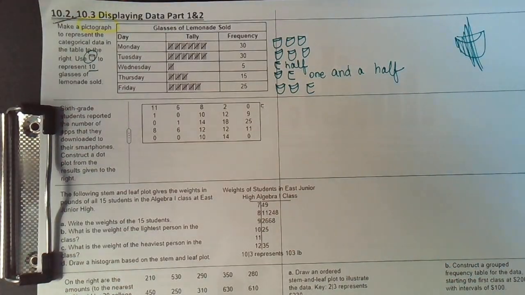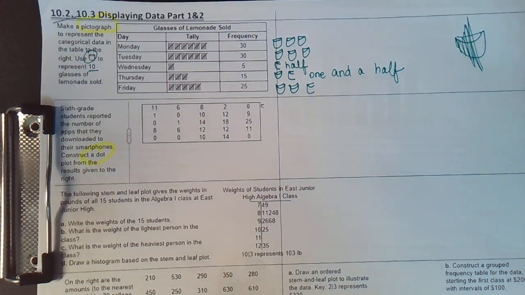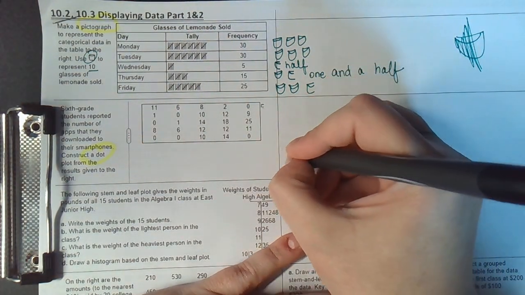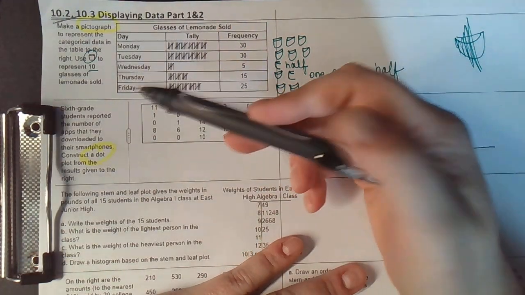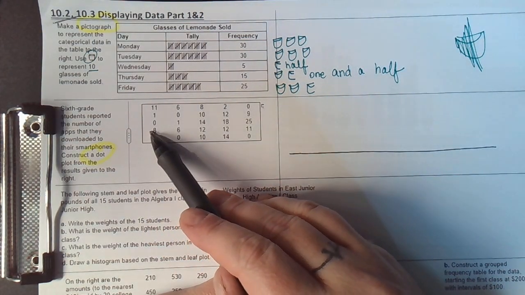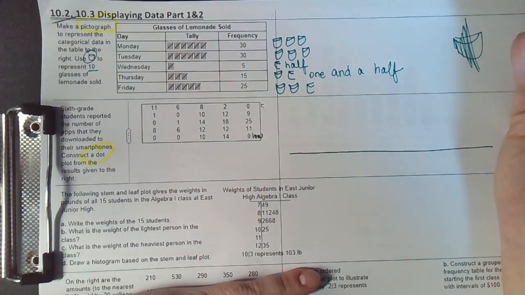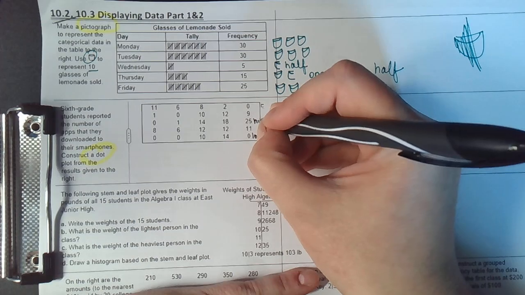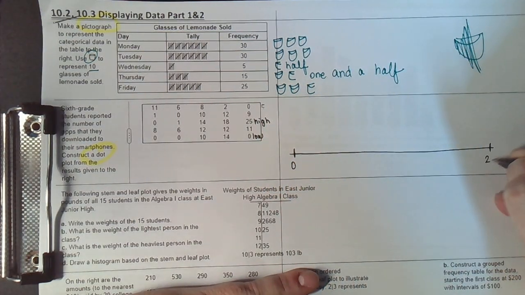It says 6th grade students reported the number of apps that they downloaded to their smartphones. Construct a dot plot. To start off a dot plot, we start with a long line from side to side, and then we're going to put these numbers on it. Let's see what the lowest number is. It looks like the lowest number is 0. Where's the highest number? Maybe 25? So we definitely have to go from 0 to 25.